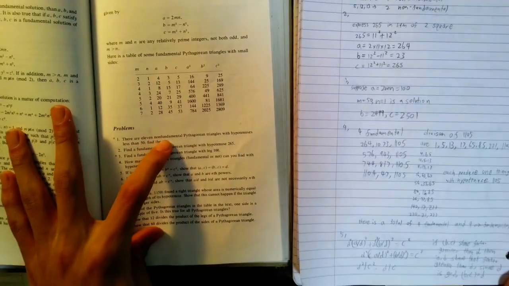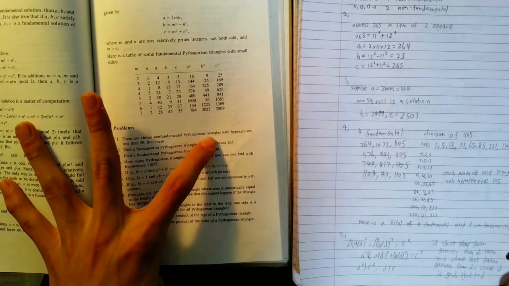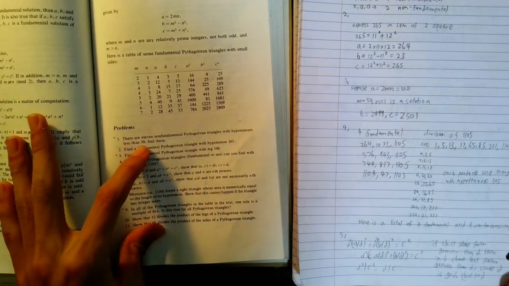So question 1: there are 11 non-fundamental Pythagorean triangles with hypotenuse less than 50; find them.